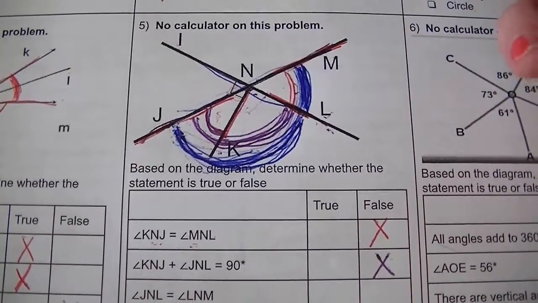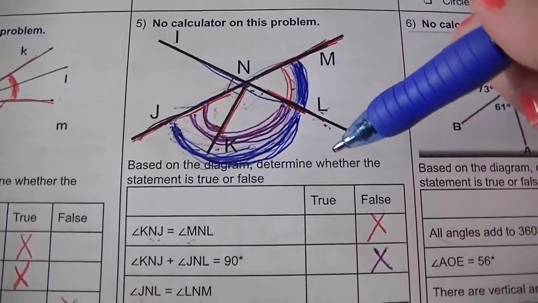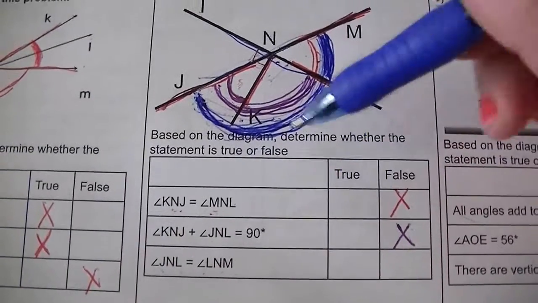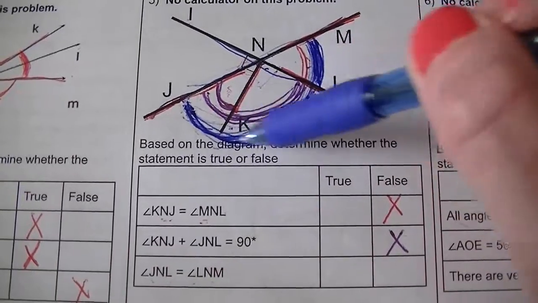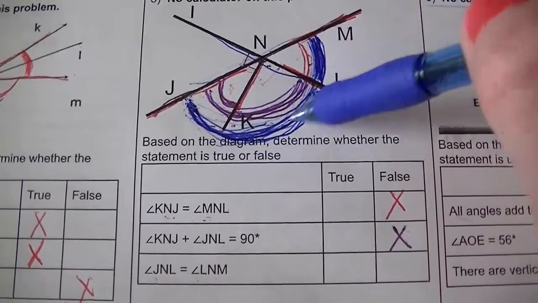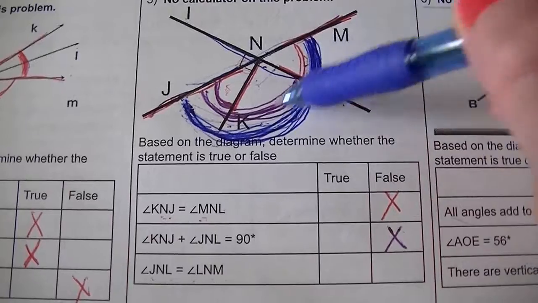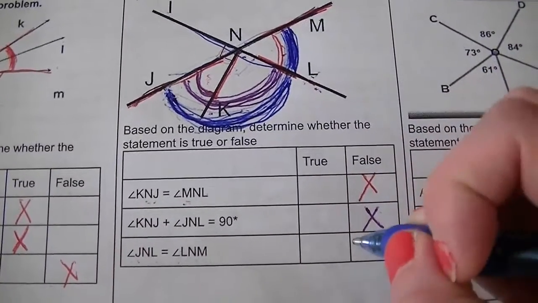Another reason I know that they're not going to be congruent to each other is that they're not vertical to each other. See how they're adjacent and they're just chilling right next to each other? That's not going to mean that they're equal to each other. Okay, so this is another one where we're going to mark false.